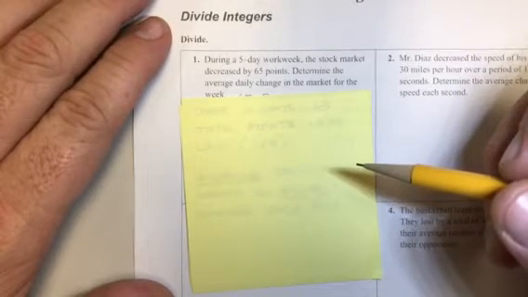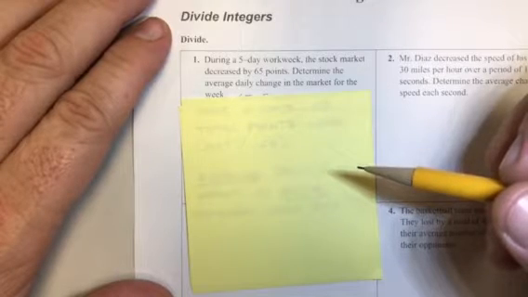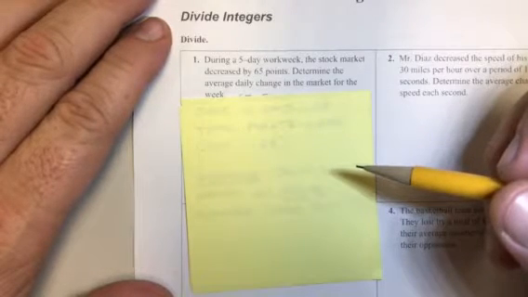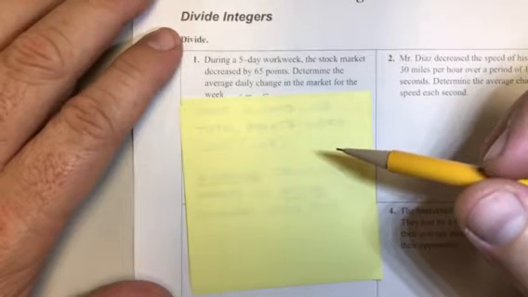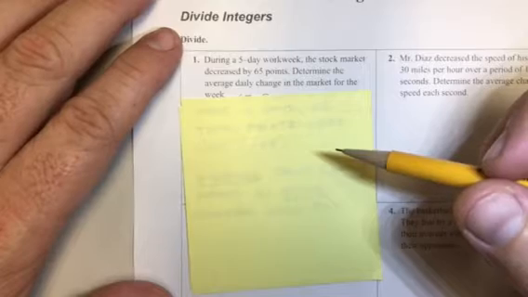All right, here's some homework help for tonight. We are working on dividing integers today. This story problem says that during a 5-day work week, the stock market decreased by 65 points. Determine the average daily change in the market for the week.